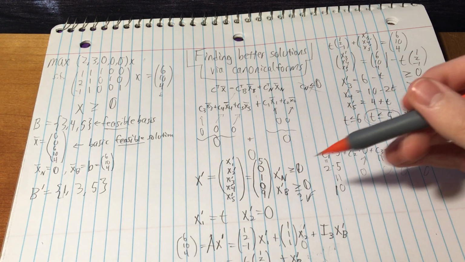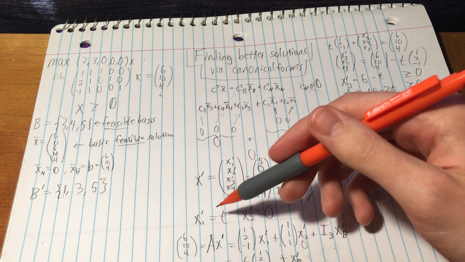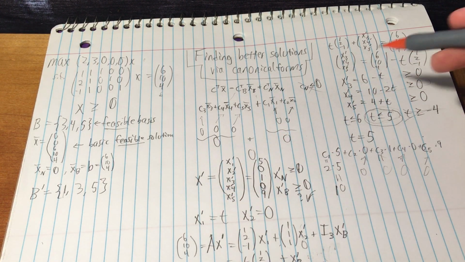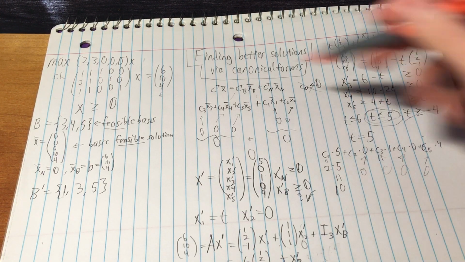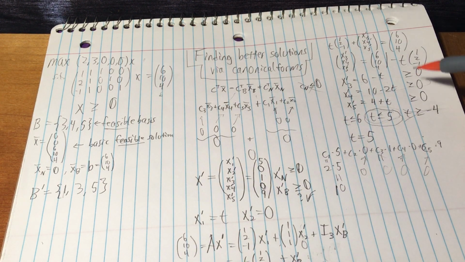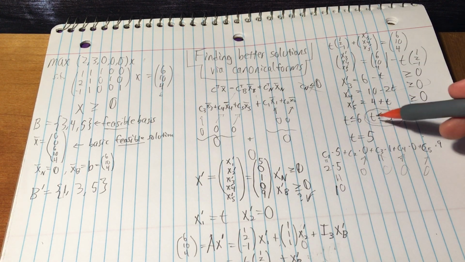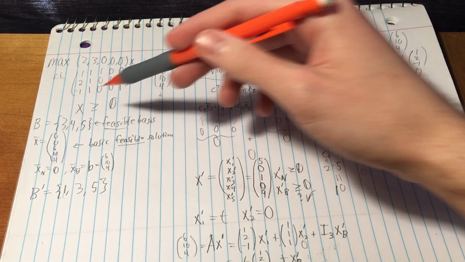So step 1, find your booster variable. Step 2, parameterize your basic variables in terms of your booster variable. That parameterization comes as a result of these matrix constraints. And then step 3, find out how much you're able to boost this booster variable by as a result of the non-negativity constraints.